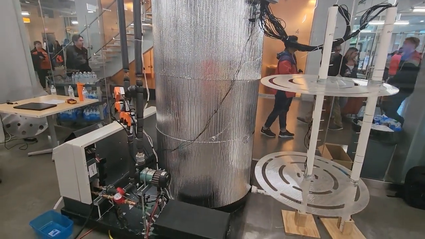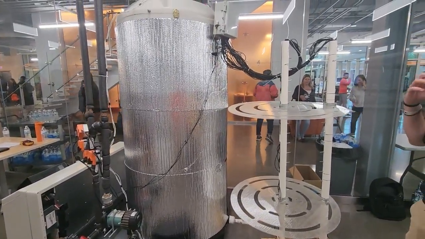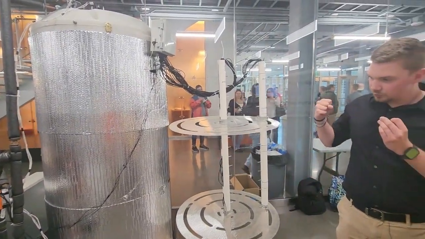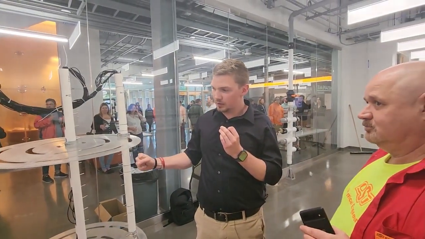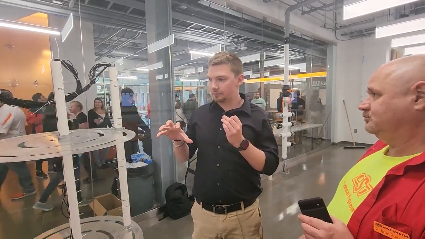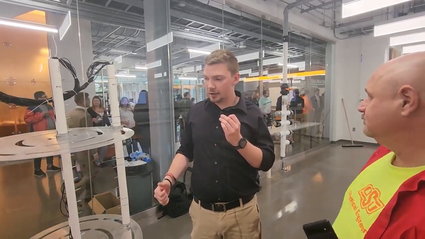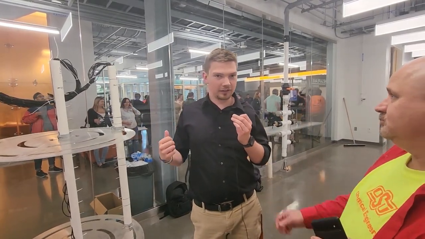We're finding about a 60% round trip efficiency, meaning we're using 60% of the energy that we put into this system, and that's rough estimates right now, very minimum. We're actually able to get more than that as we get more accurate in our data collection.